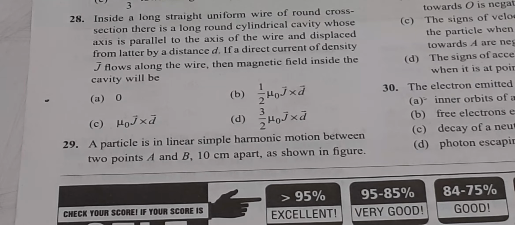Now for this problem, first we have to assume that there is no cavity; throughout the cross section, current is flowing. Then for the cavity portion, we can imagine current is flowing in the opposite direction, a dot, I mean perpendicular to the plane of the paper, opposite to what we took for the entire cylinder.